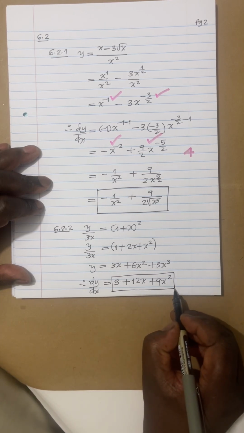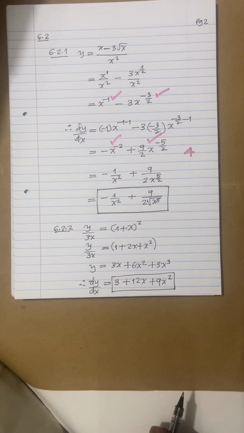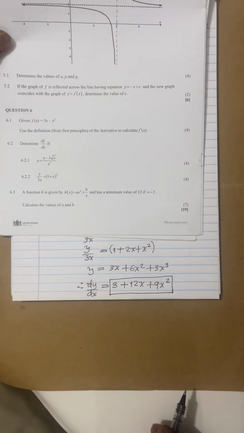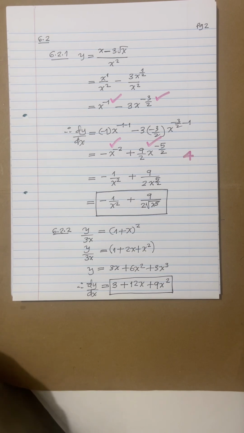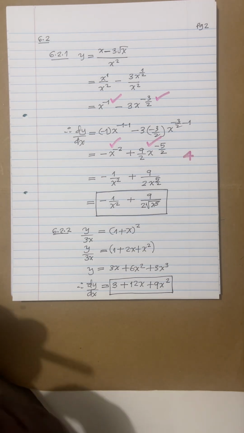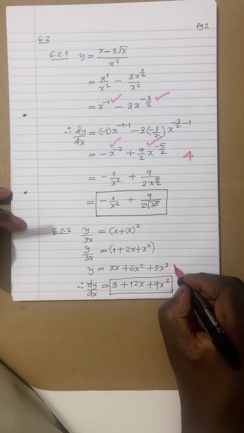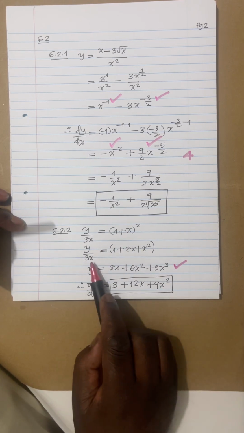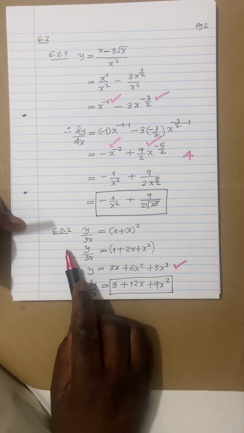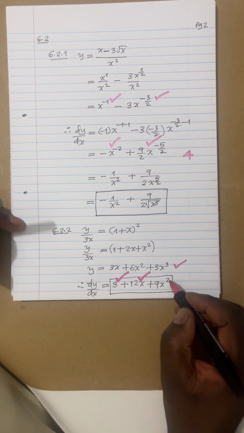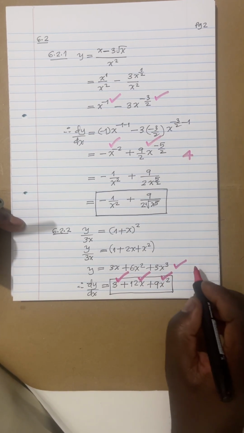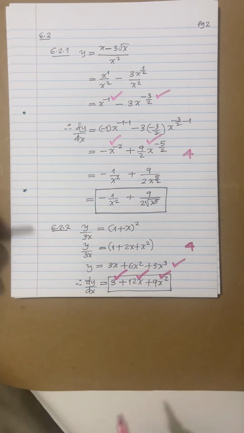How are the marks awarded? If you check here, the number of marks, again, is 4 marks. This is how I would distribute the 4 marks. I would put a mark on simplification, expanding that and multiplying by 3x on the left and on the right. And then I would give 1 mark for 3, 1 mark for 12x, and 1 mark for 9x squared. So that would be 4 marks.